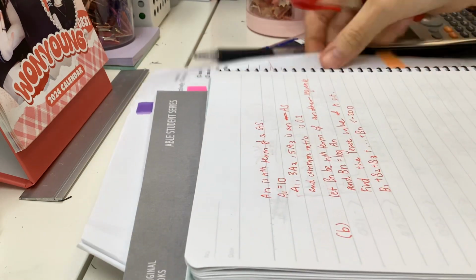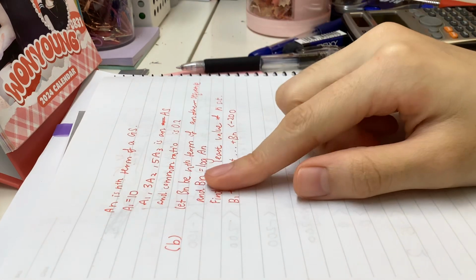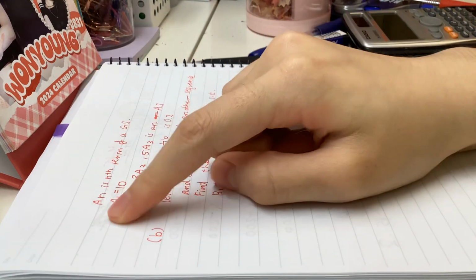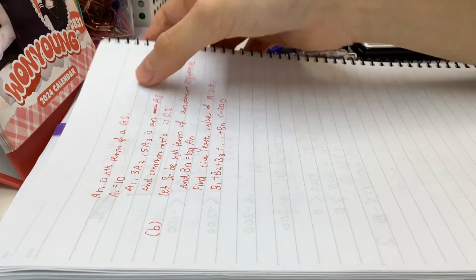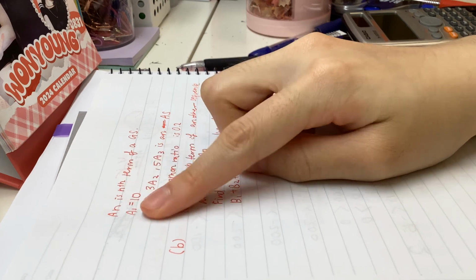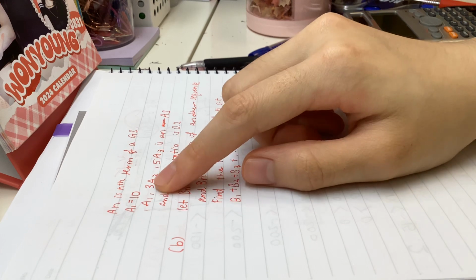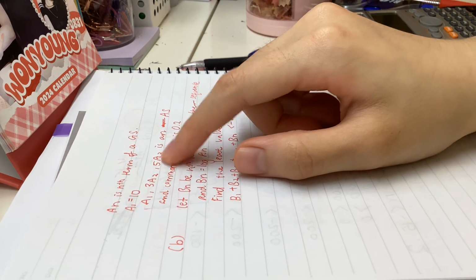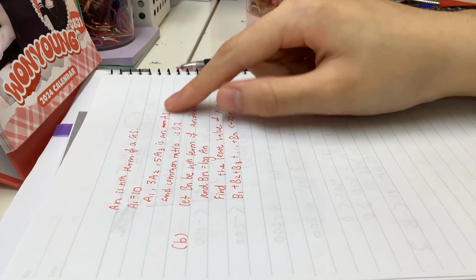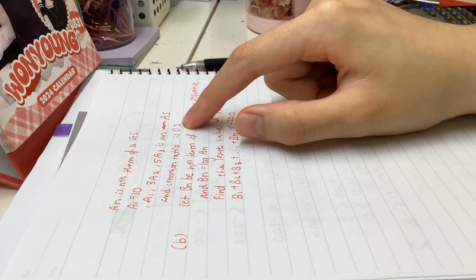Okay, so let's look at another question that is pretty similar to the question that we just solved. An is the nth term of a geometric sequence where a1 equals 10. So the first term would be 10. And another piece of information is that a1, 3 times a2, and 5 times a3 is an arithmetic sequence. And the common ratio for this GS would be 0.2.